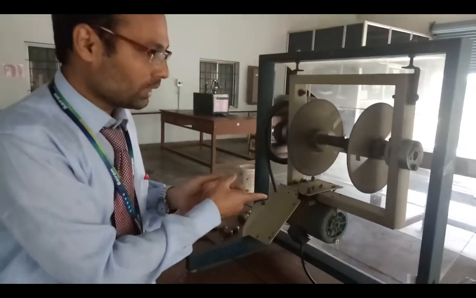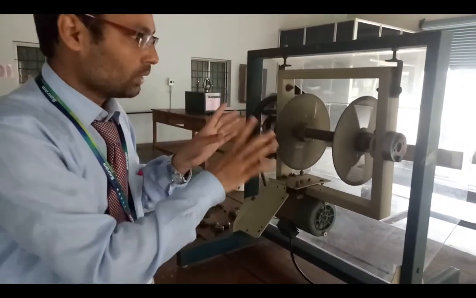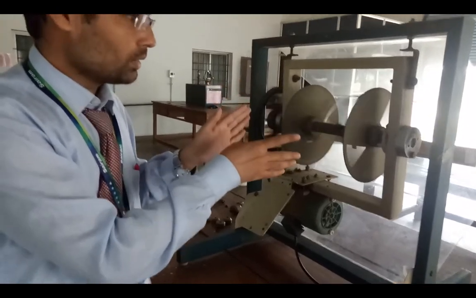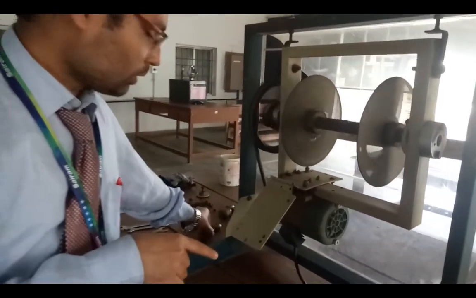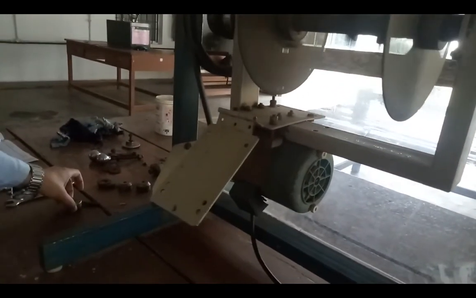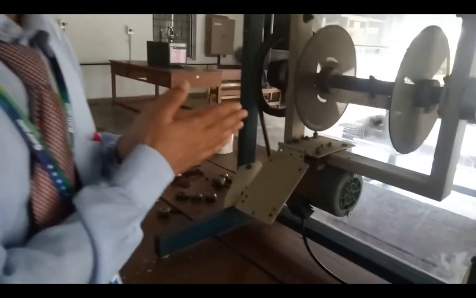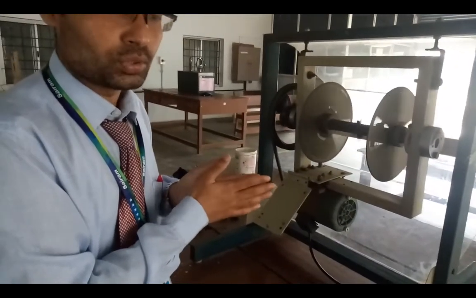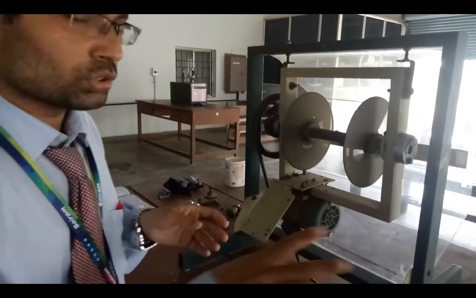Observe here, initially it is vibrating. Now we have to eliminate this, so we are going to calculate this weight. This is about the vibration that occurs in the balancing of rotating masses. Now I will switch off the button.